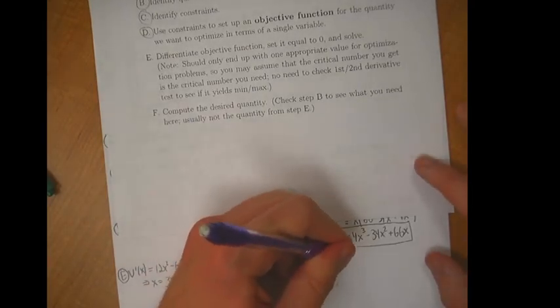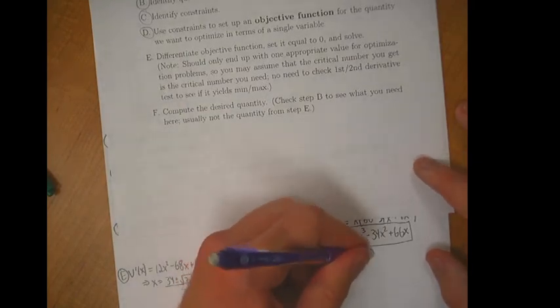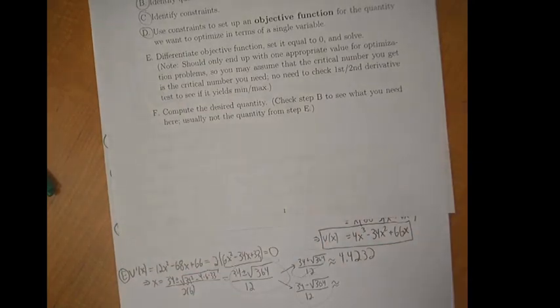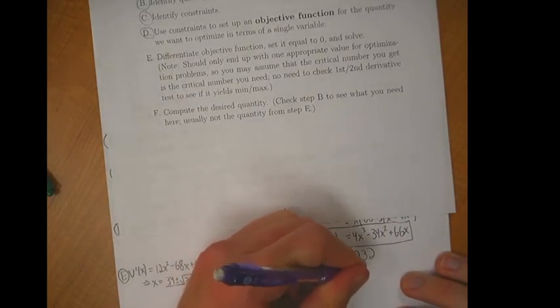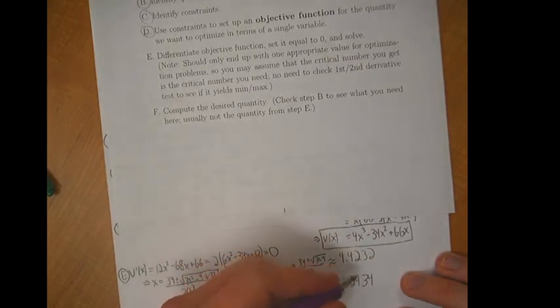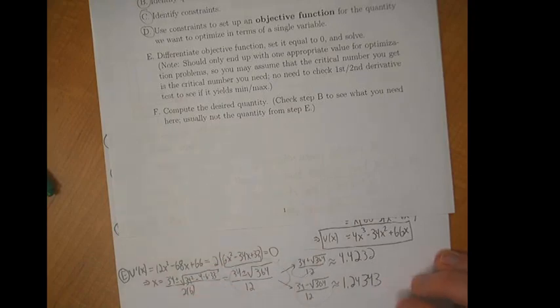Yep, 4.42. And the other root? 1.2434. Yep, 1.24, and for a bit more precision, one more decimal place, 3.